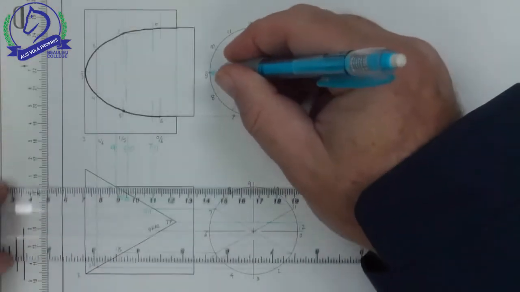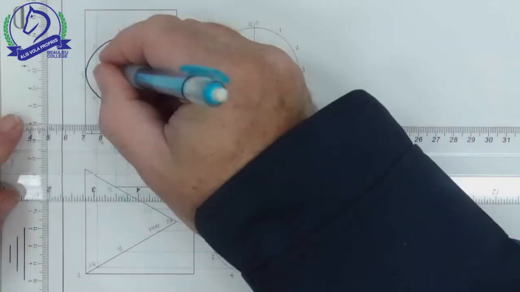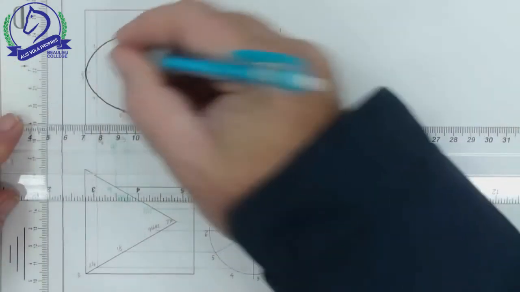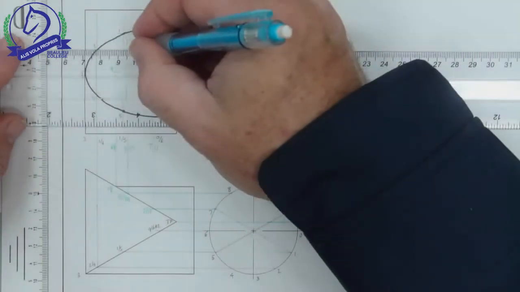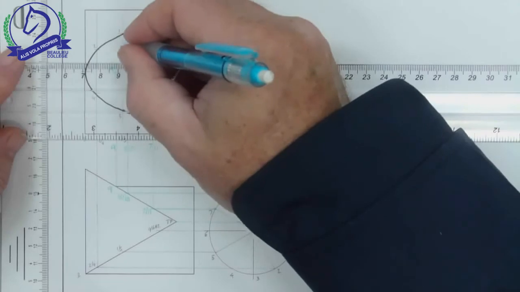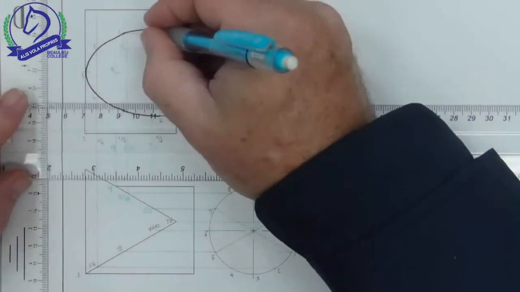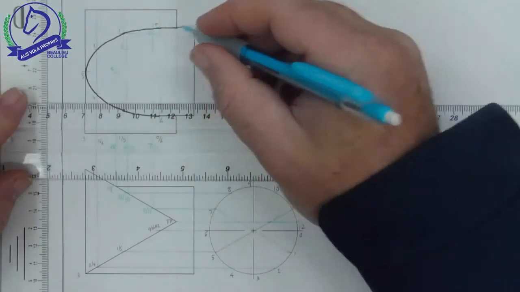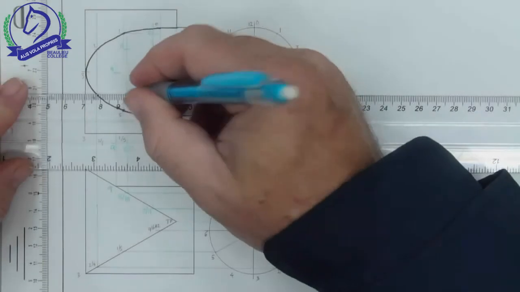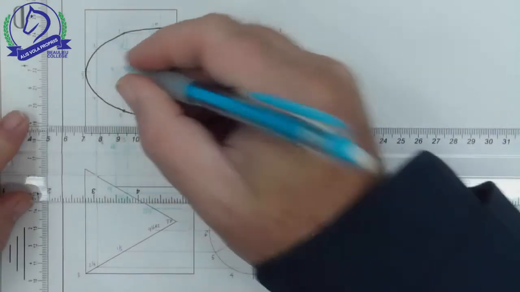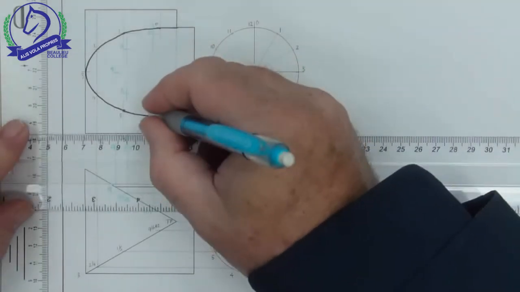So I'm going to start with point 9. There is point 9. Point 10. Point 11. It's going to come to the turning point I'll come back to. I'm going down the other side. There's point 8. And 7.